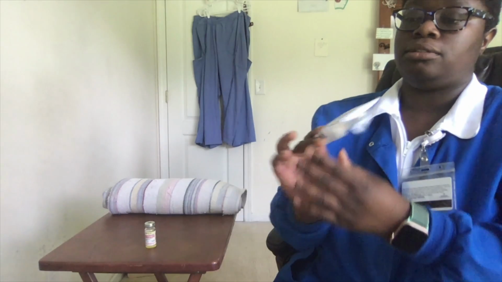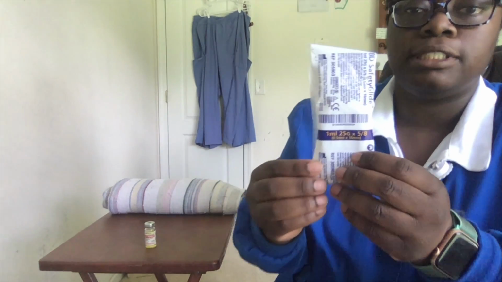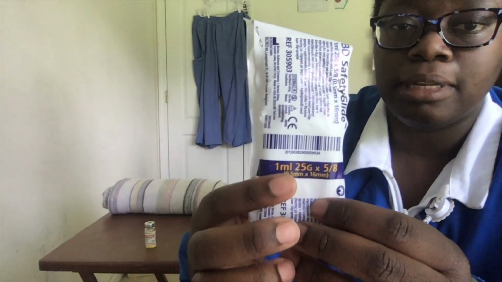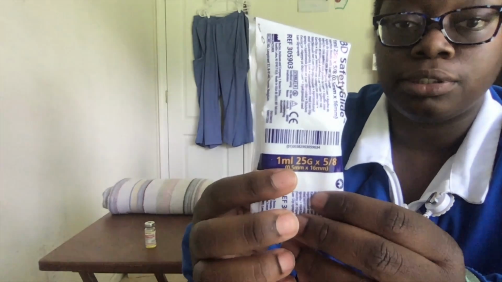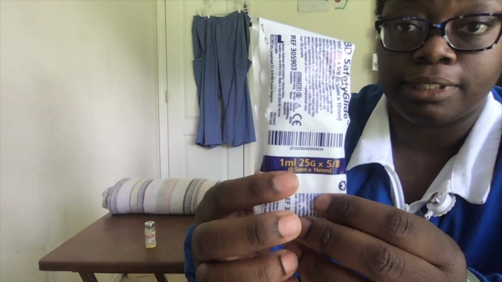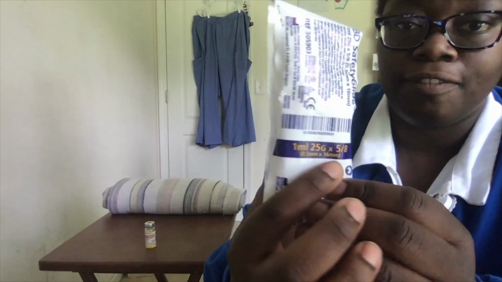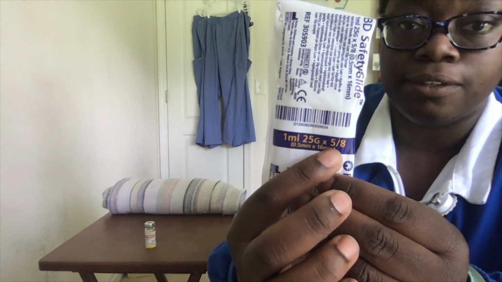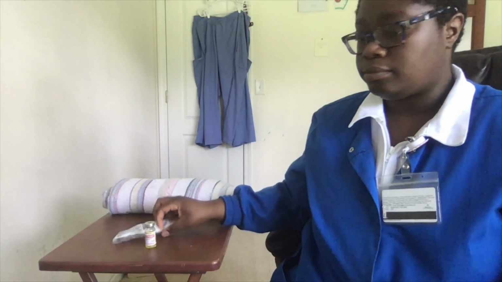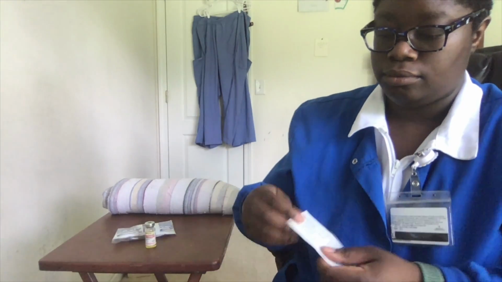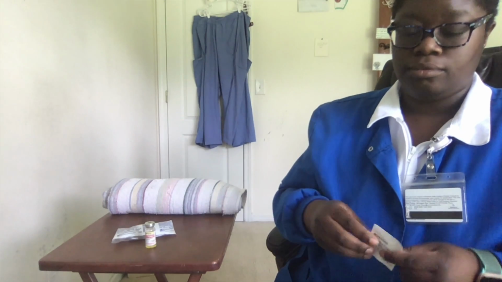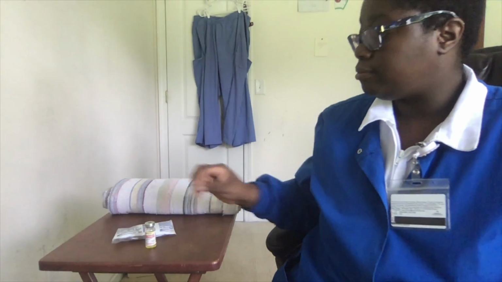Seeing as how this is a subcutaneous injection, I'm going to need a 1 milliliter syringe, which is also known as a tuberculin syringe, as well as a 25 gauge 5/8 inch needle. And an alcohol prep pad.